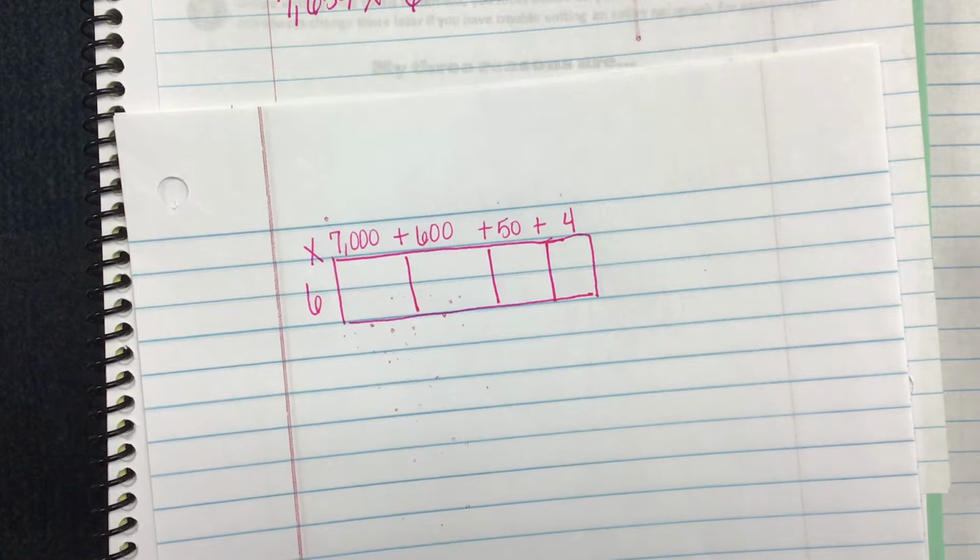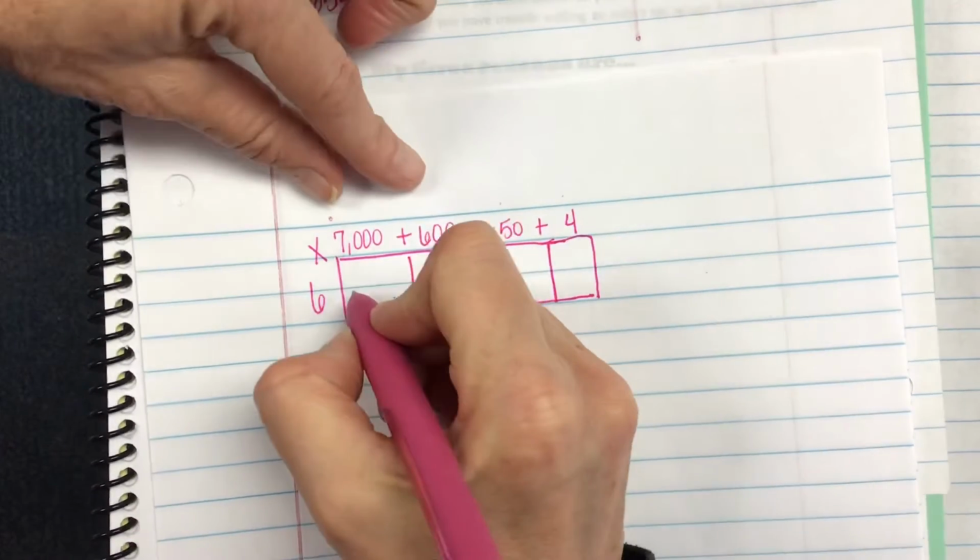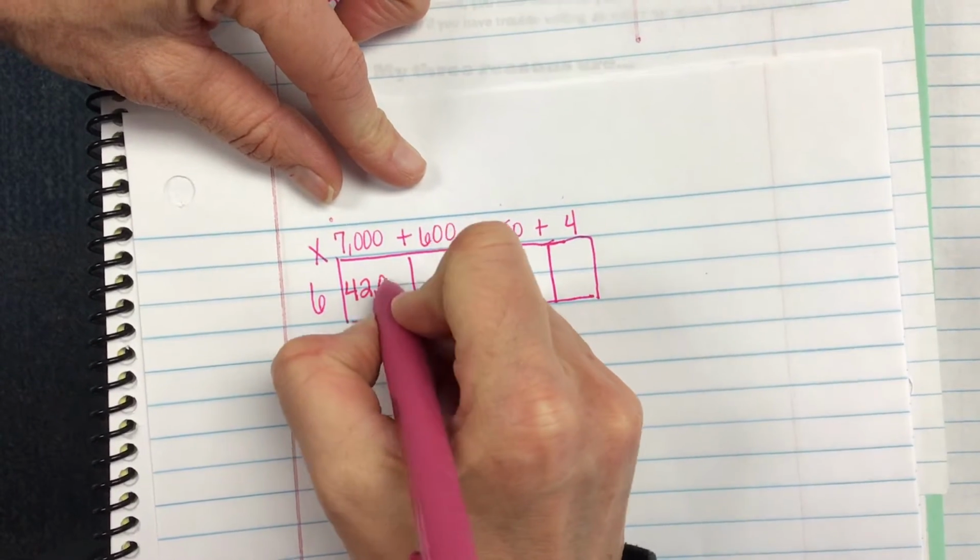Okay, and now this is the vital part. Do we know 7 times 6? Raise your hand. What is 7 times 6? 42. So it's 42, and then we need to add 3 zeros.